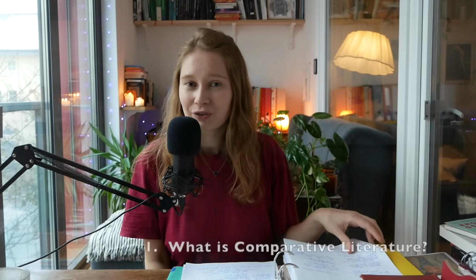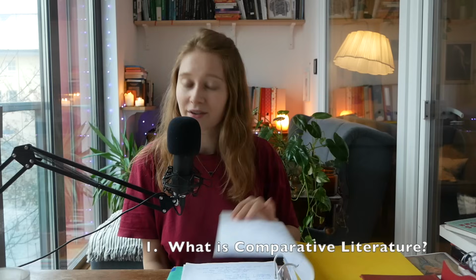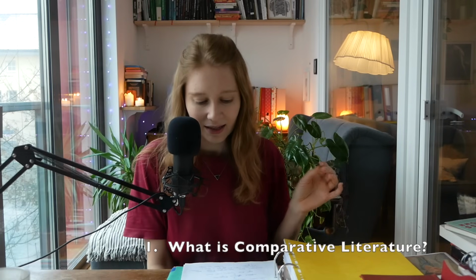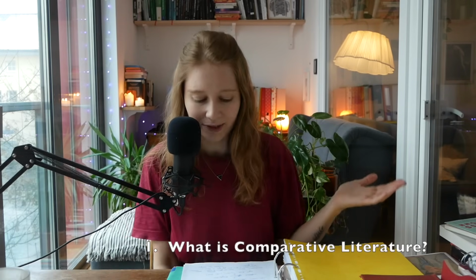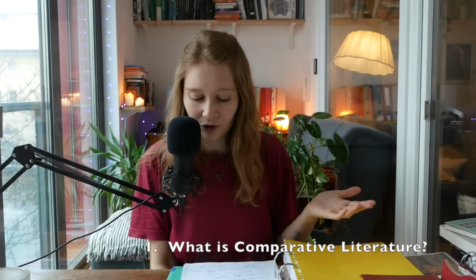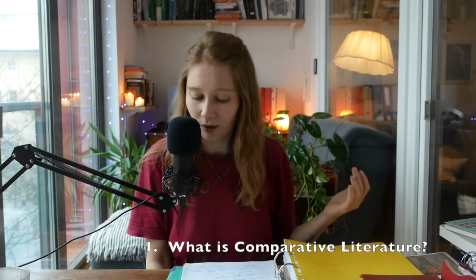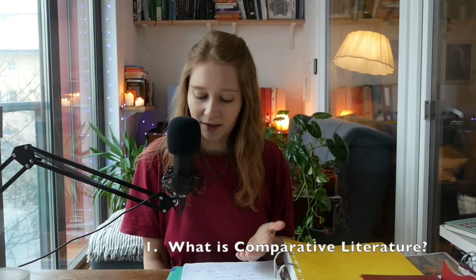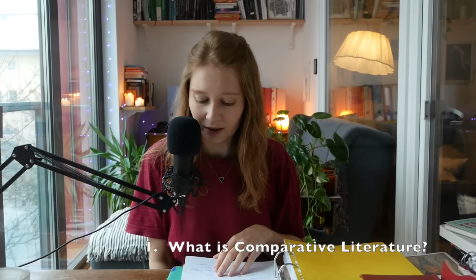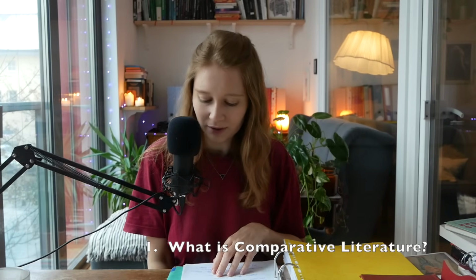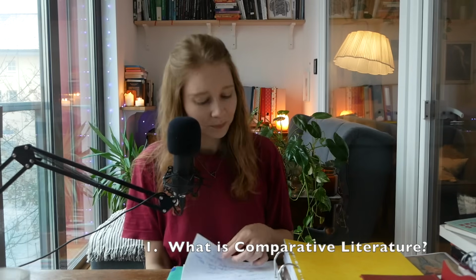Let's go over to the comparative literature, which I personally enjoy a lot more. We also had to read a few books I will get into. And first of all, we talked about what comparative literature actually is. We started with this definition that it is an examination of literary texts in more than one language through an investigation of contrast, analogy, provenance, and influence.